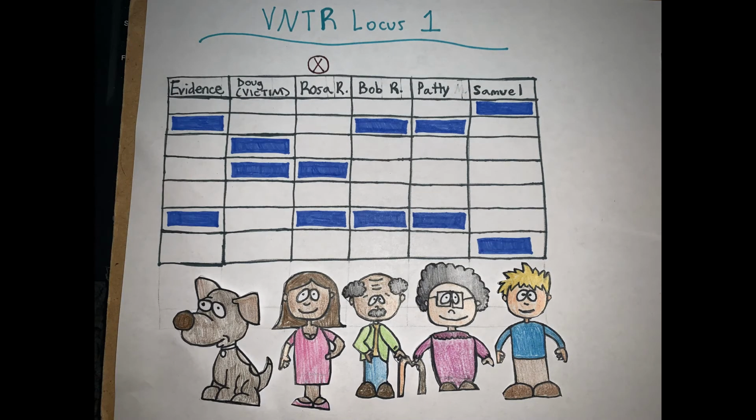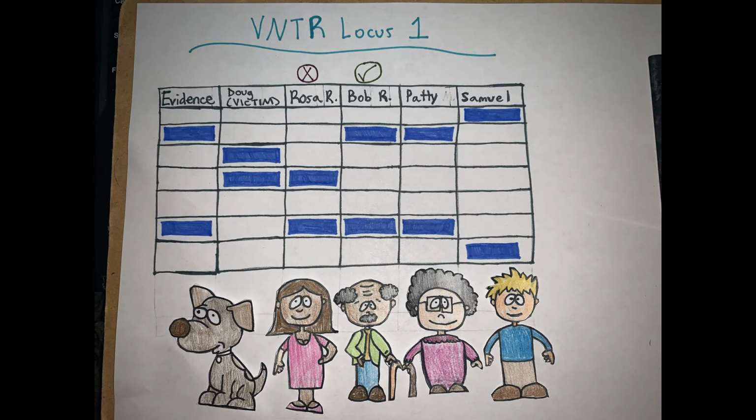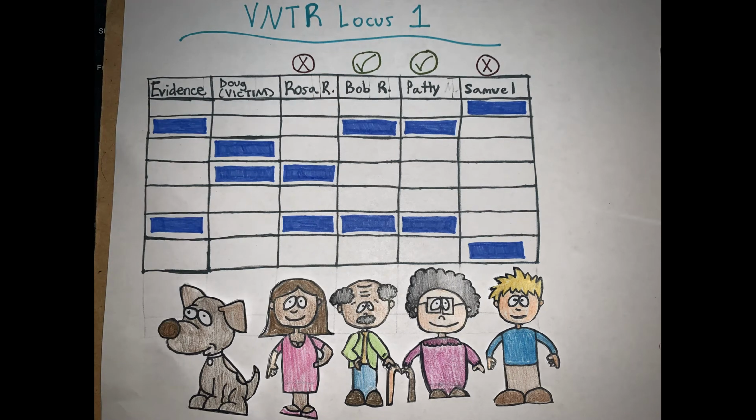Rosa R., compared to our evidence, only one allele matches that of the evidence, and that means she is removed from the suspect list. Bob R. matches our evidence with both alleles, and he will be kept as a suspect. Patty also has both alleles exactly matching our evidence, and she will remain a suspect. Samuel has no matching alleles with the evidence, and he is in the clear for potential suspects.